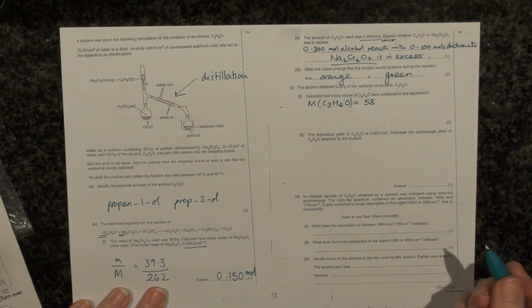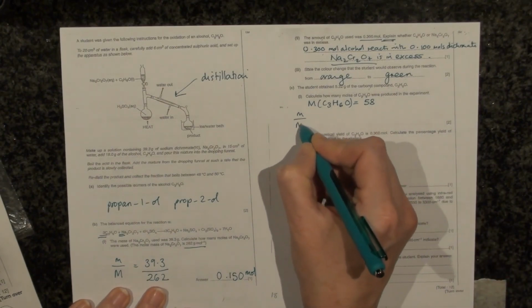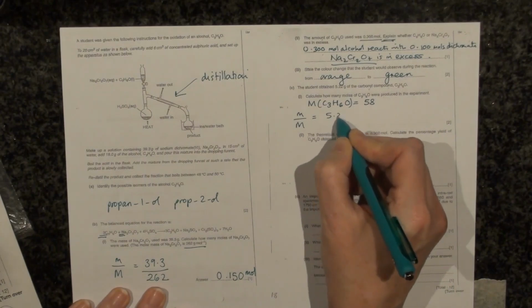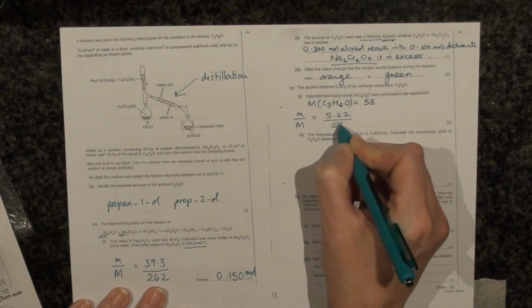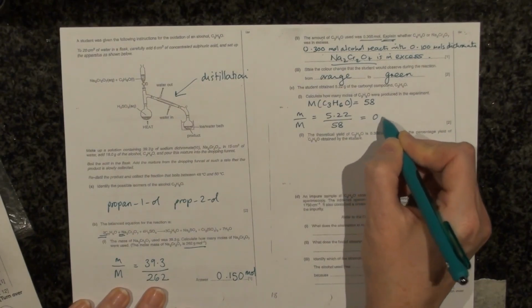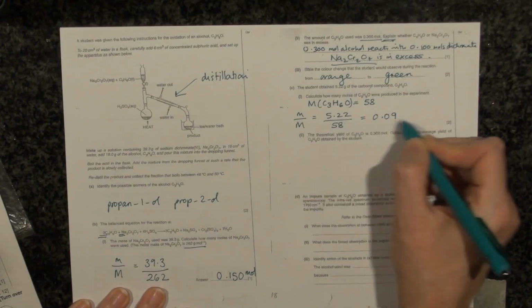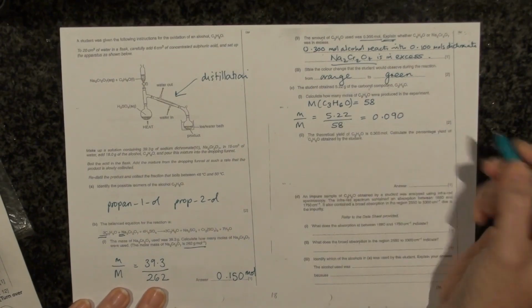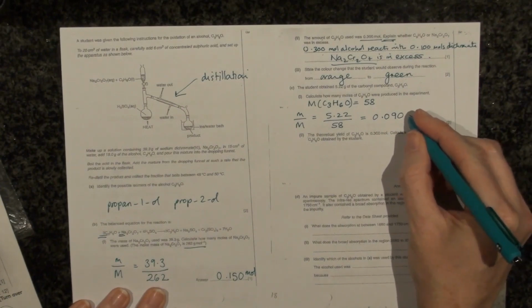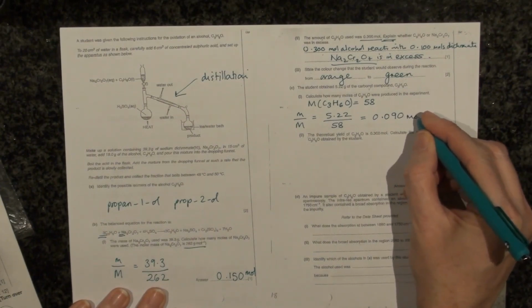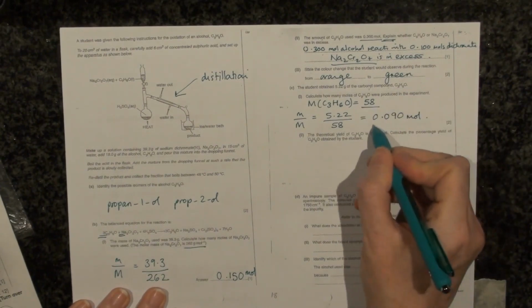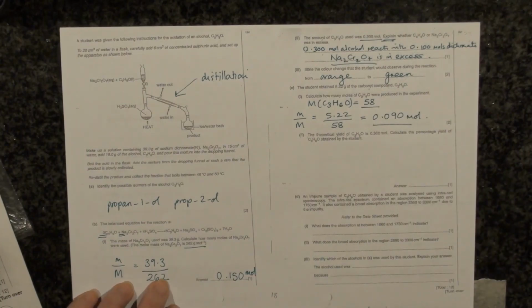And then your second marking point is for your mass over molar mass. 5.22 over 58, answer 0.09, and ideally another 0 in there for correct accuracy on figures. So 1 mark for that, 1 mark for that. I think they will accept 0.09 in this particular mark scheme.